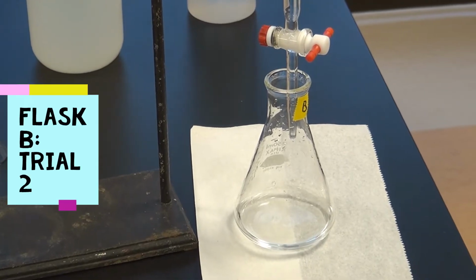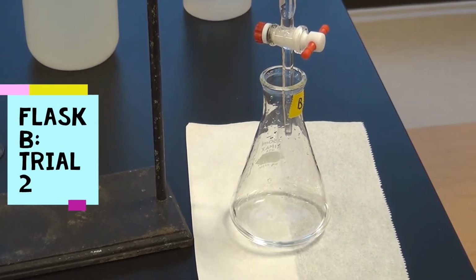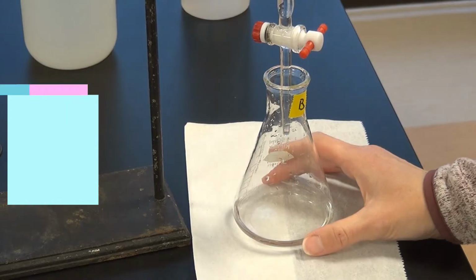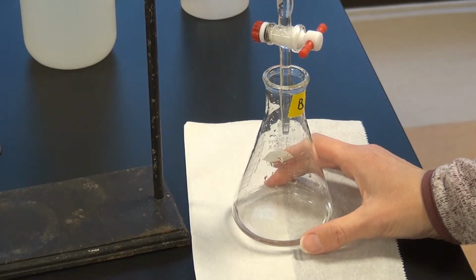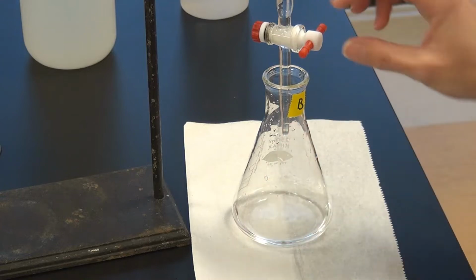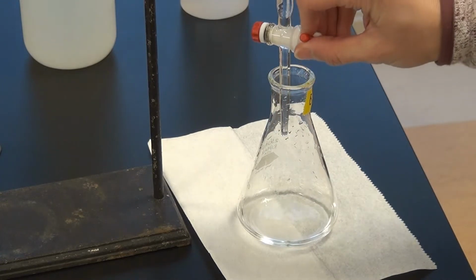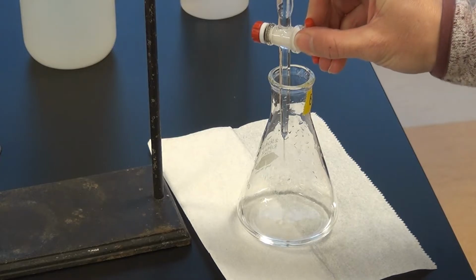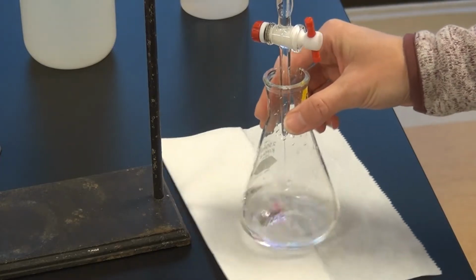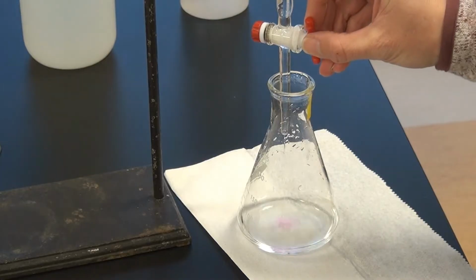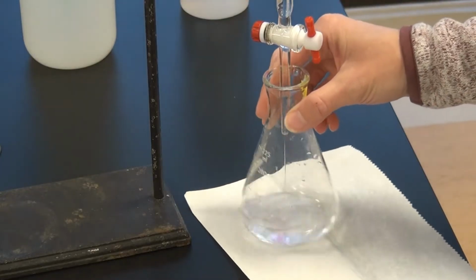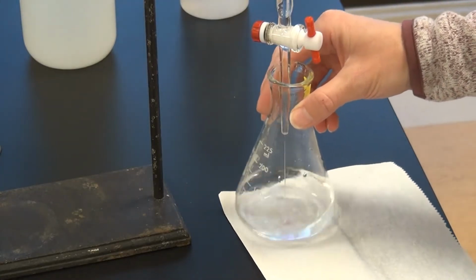Okay. So I refilled the burette and we're ready to go for flask B. The flask B mass, remember, was 0.417 grams, and I've already calculated out what the end point should be. It should be a little bit different than the first flask A that we just did. Steady speed coming out.